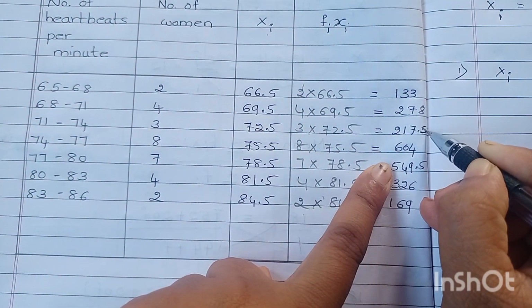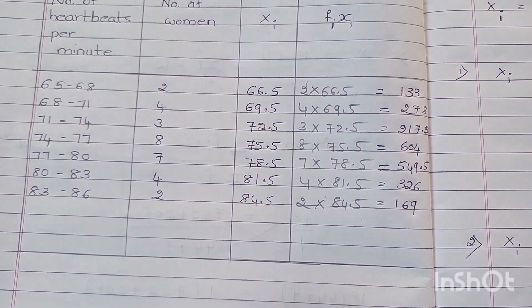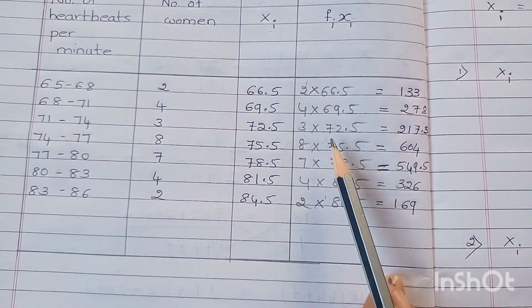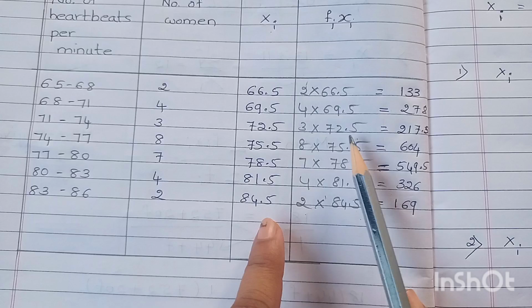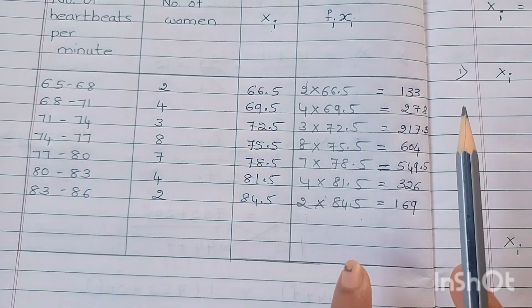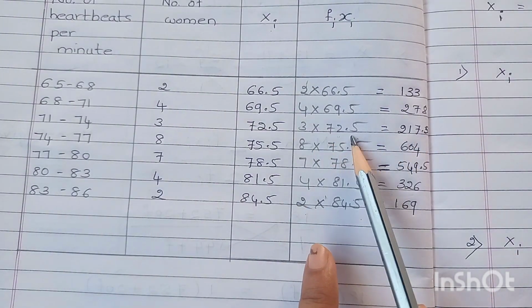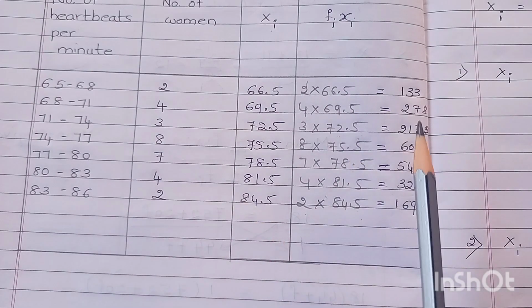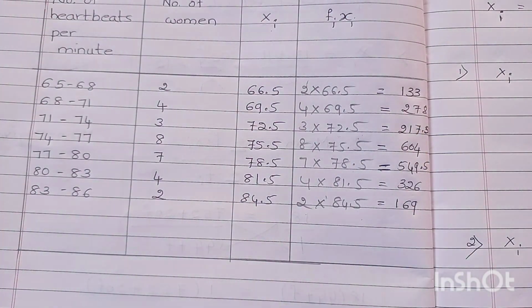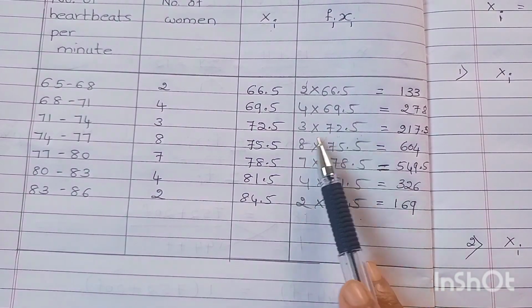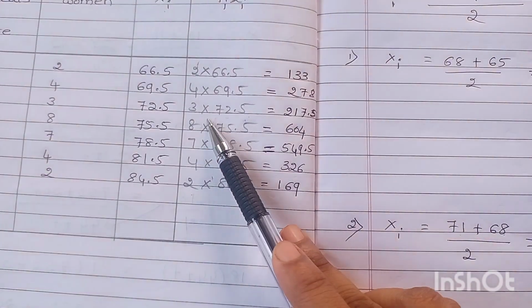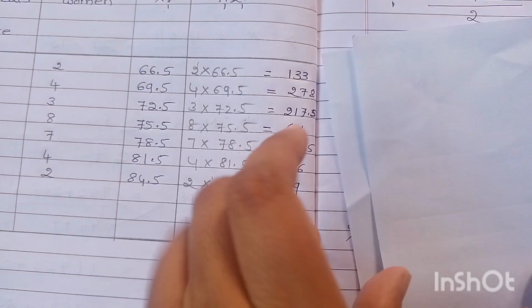See properly. Many of them have confusion multiplying decimal numbers. So I will show you the multiplication of one decimal number. It is difficult to show all the multiplications because the video will become lengthy. So at least for one number I will multiply and show you. That is 3 into 72.5.